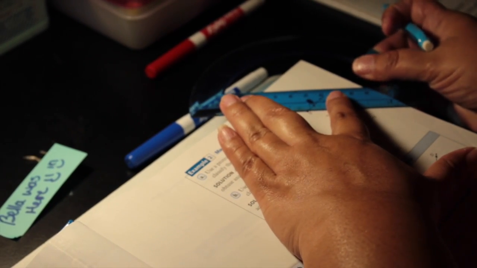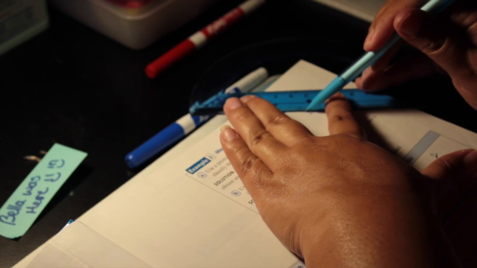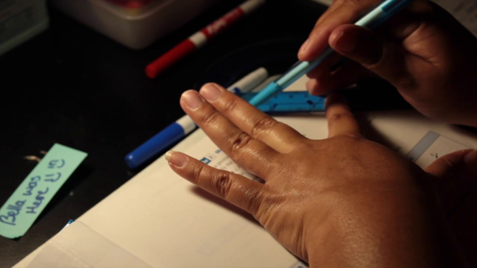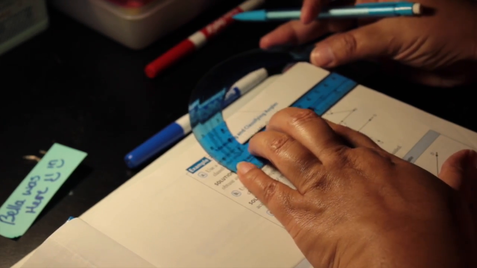Okay. Sorry. What I would do is extend this angle out so that I could measure it more precisely with a pencil. Don't use a pen. Huh? Okay, I'll just say it on the tape.